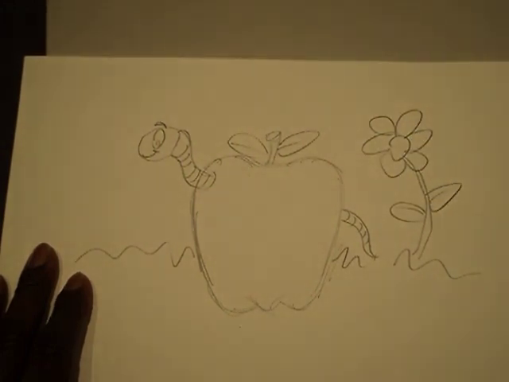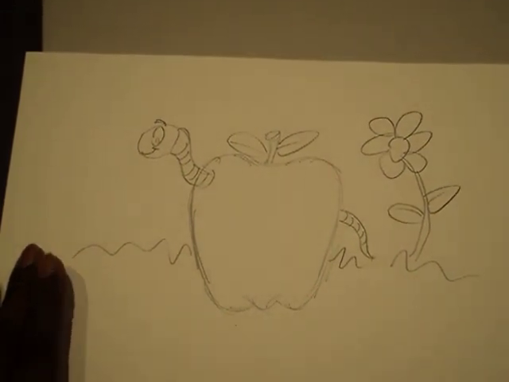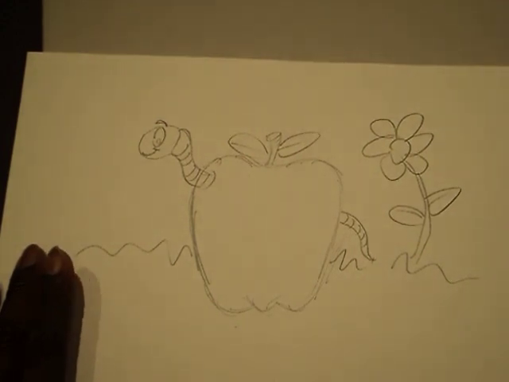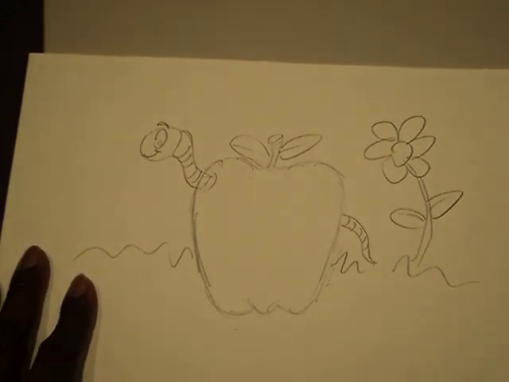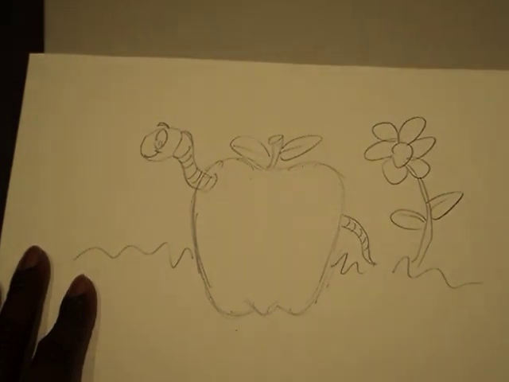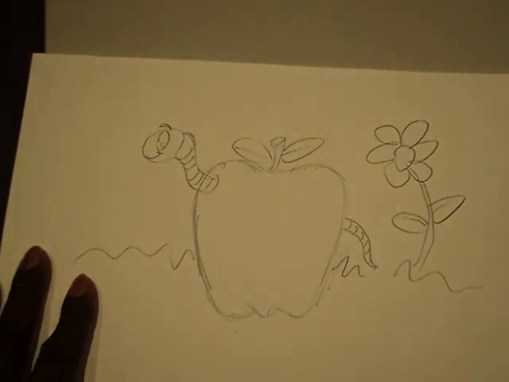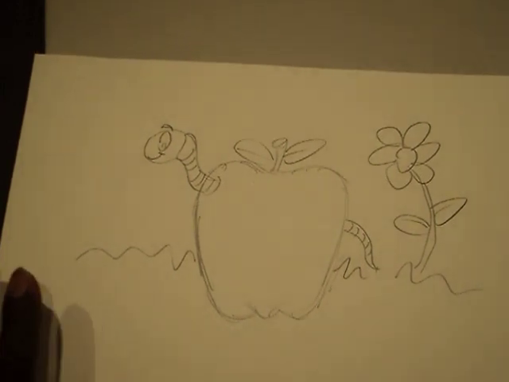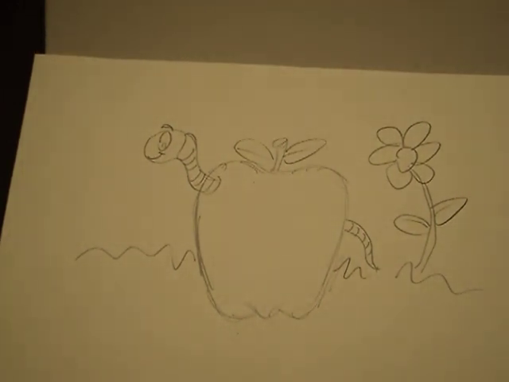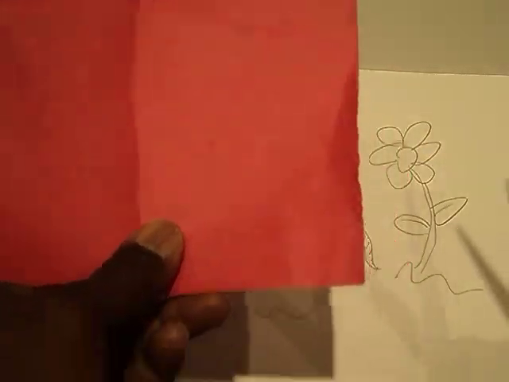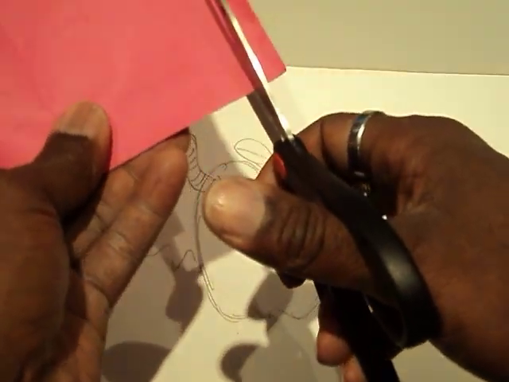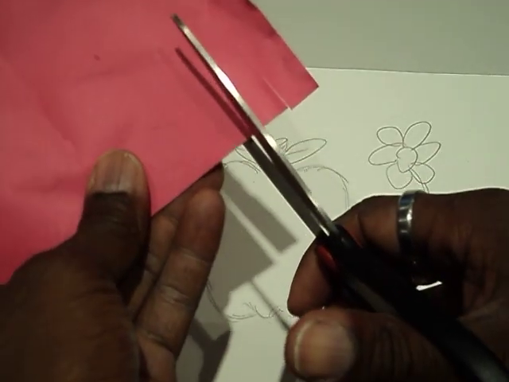Okay, so once you take the time and you have your image, now you have to cut the paper. You're going to want to make your image pretty big, maybe even bigger than the drawing I have right here. Now, you need to make cuts out of the different papers. So I'm just going to show you how I did this. Let's take the scrap paper here. You're going to cut it like this.